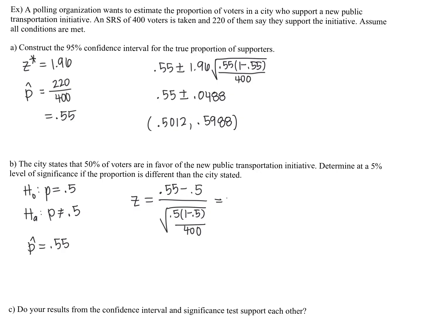Which gives us 2. So we do normal CDF. Our lower bound is 2, upper bound 1E99, mean of 0, standard deviation of 1. And we get 0.0228, which again, to calculate our p-value, we have to remember to double.